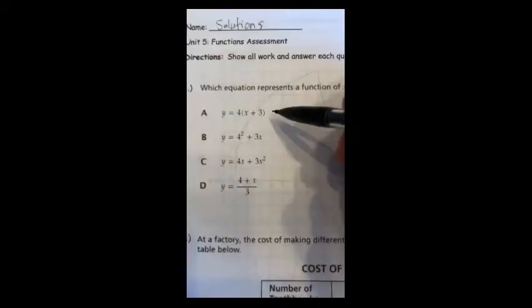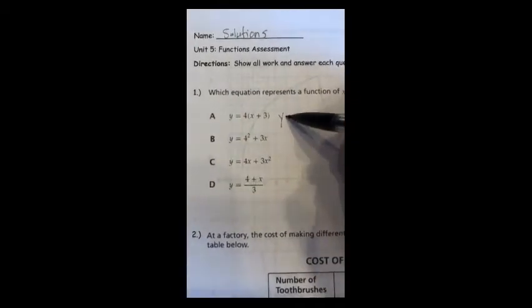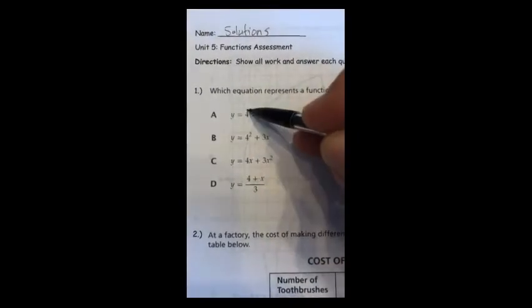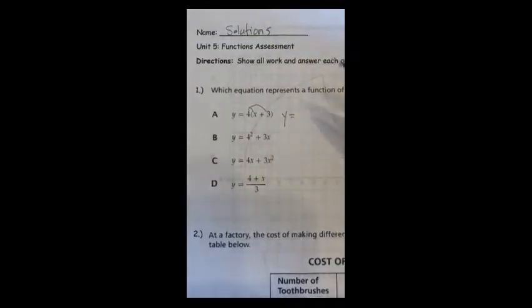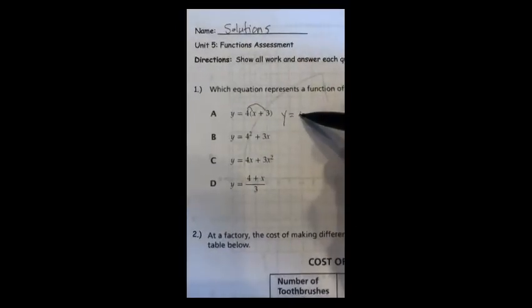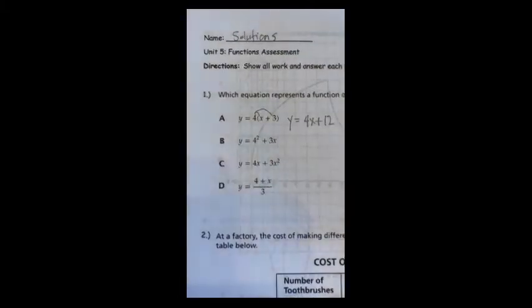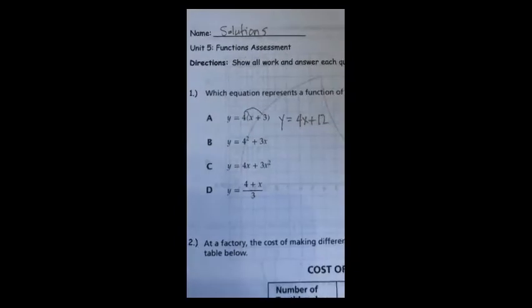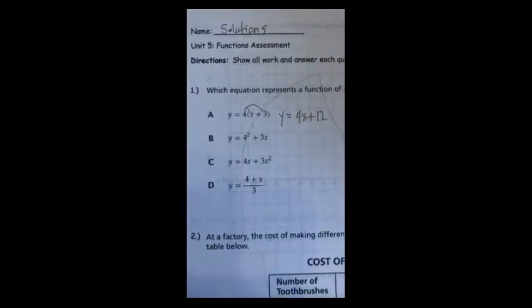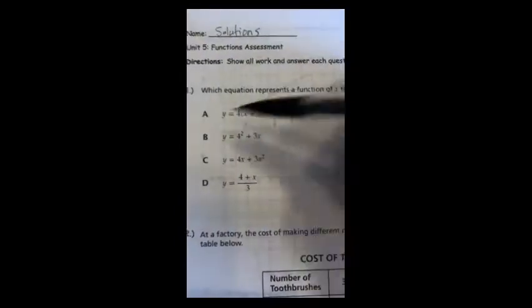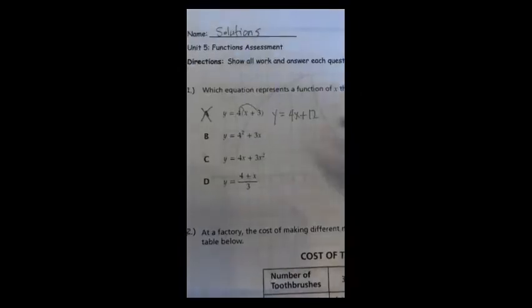I can distribute that and I get y equals, and then I multiply the 4 times x and the 4 times a positive 3. I get 4x plus 12. And that is an equation of a line, so that's linear. So we're going to leave that one. That's not the right answer.